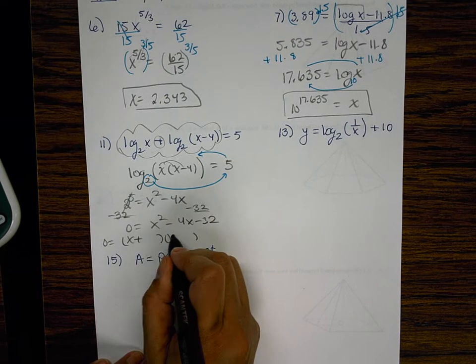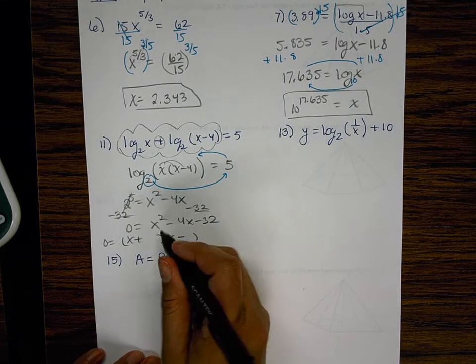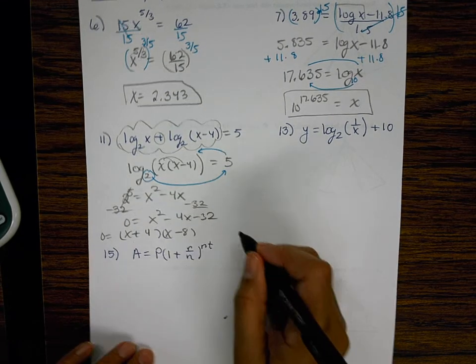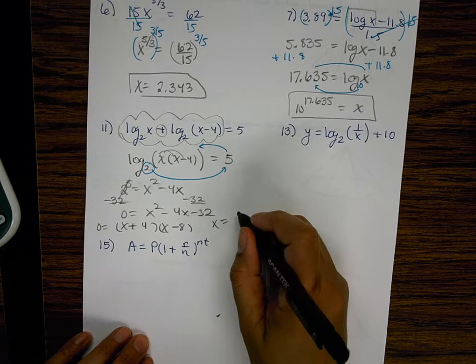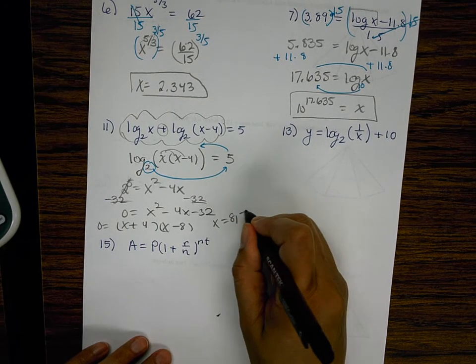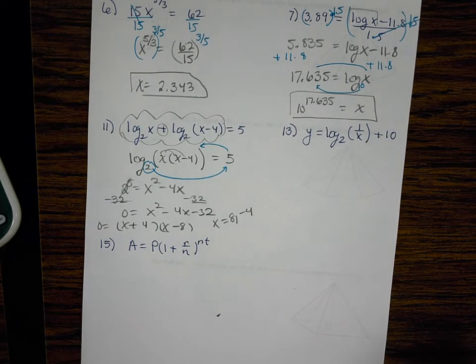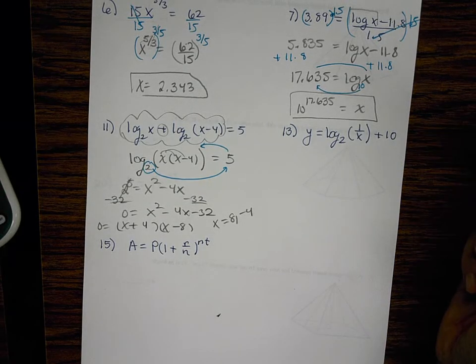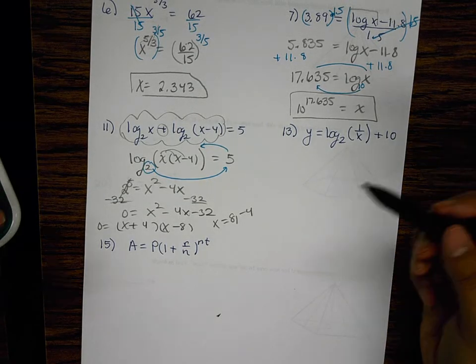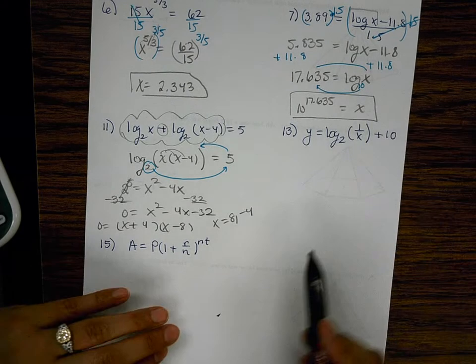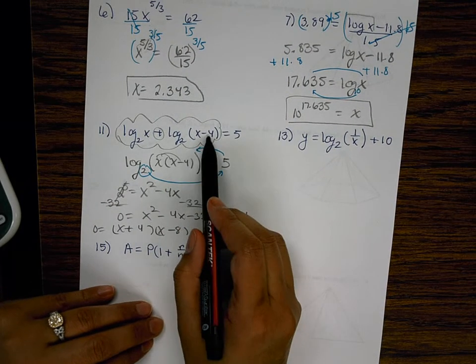(x plus 4)(x minus 8), so x equals positive 8 and negative 4. Now, remember, if you're working with the log, you do have to check because you cannot take the log of a negative number. Okay, so I'm going to plug in 8 here. 8 minus 4 is good.